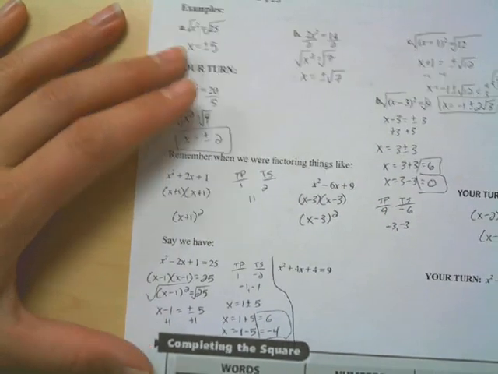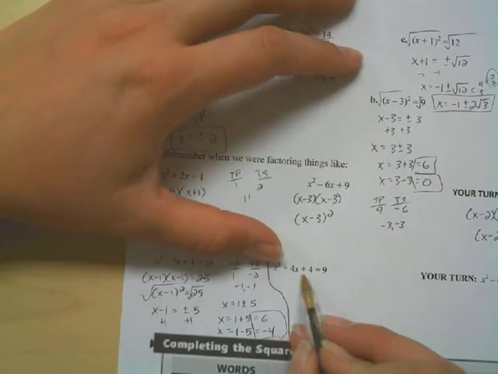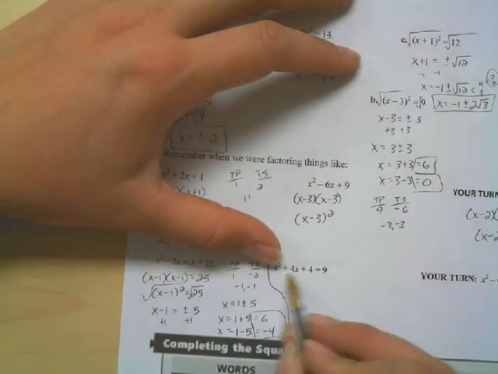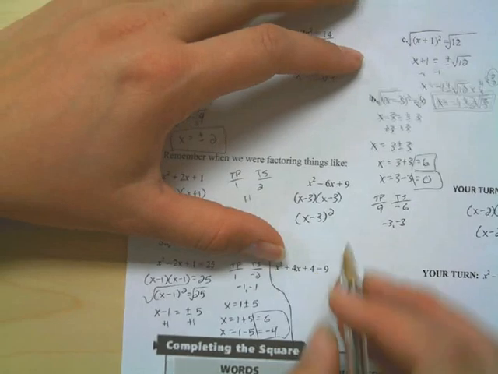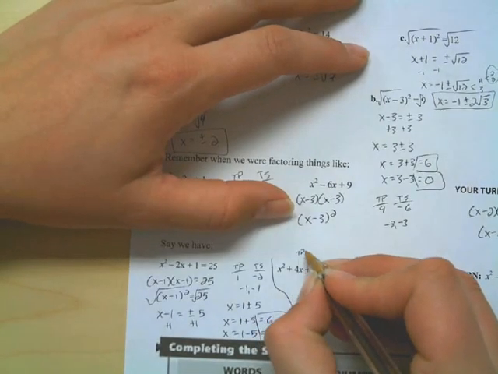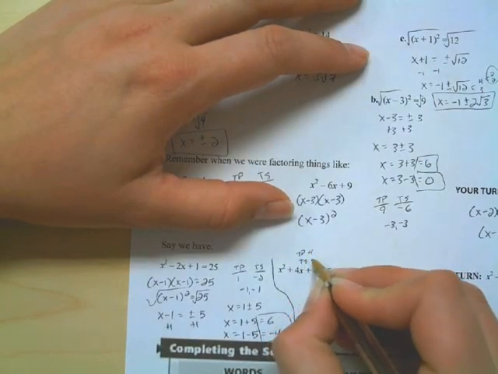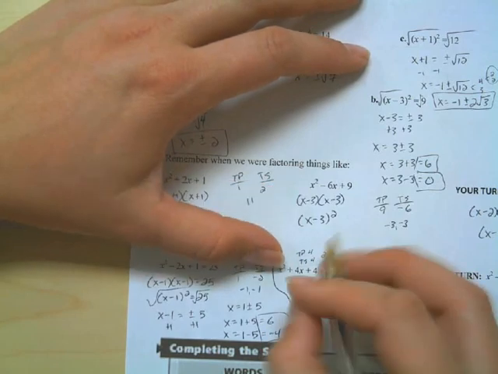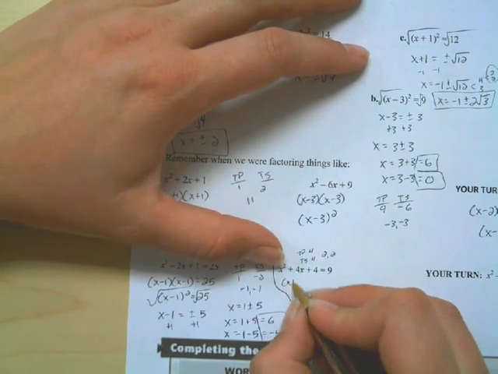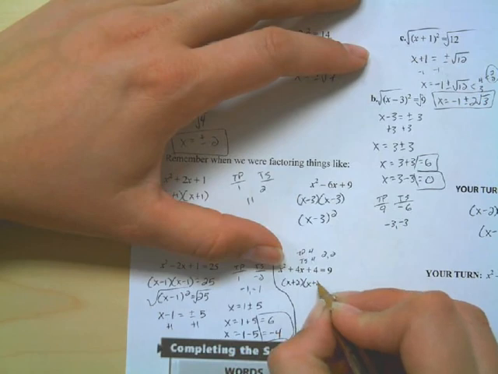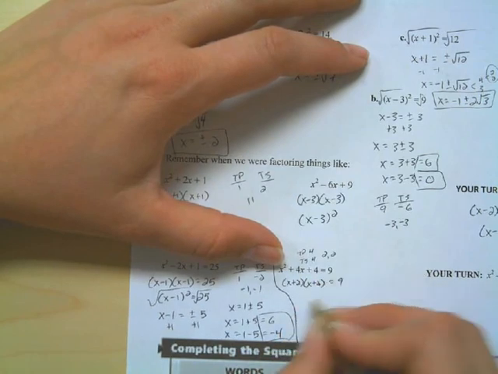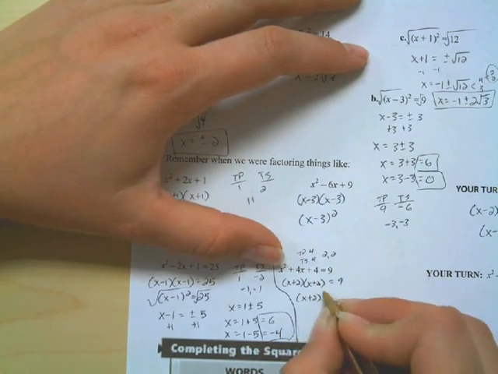Okay, so same sort of thing here. This is a perfect square trinomial. Target product is 4. Target sum is 4. Two numbers would be 2 and 2. So we've got x plus 2, which equals 9, which gives me x plus 2 squared, which equals 9.